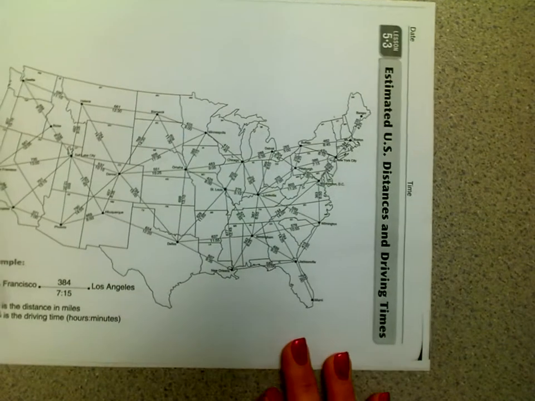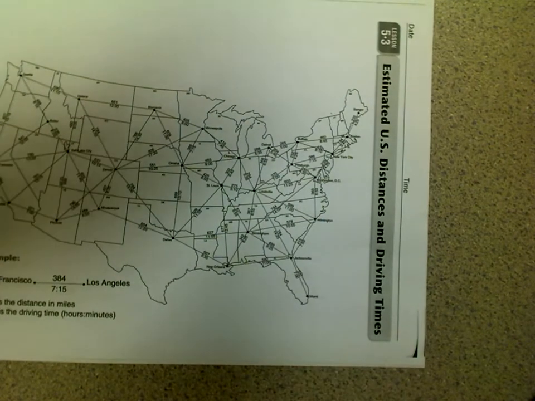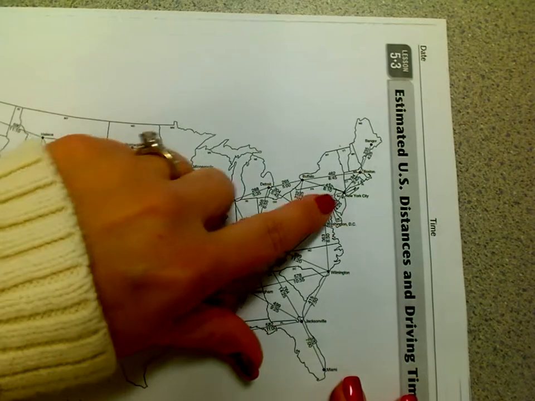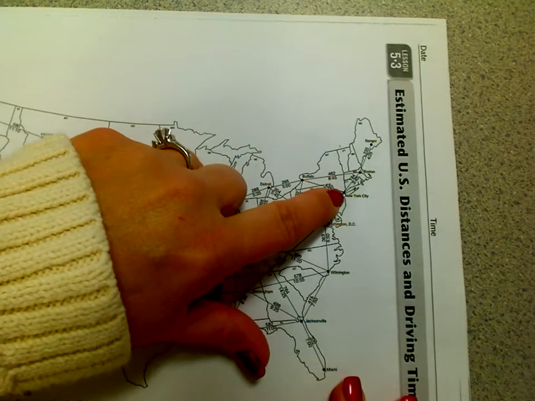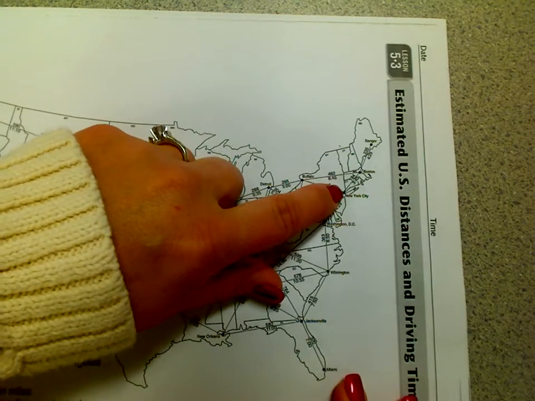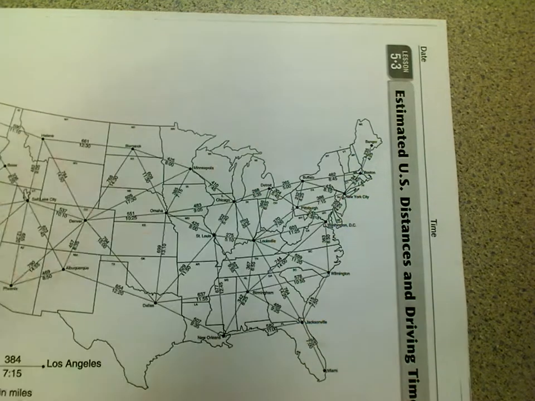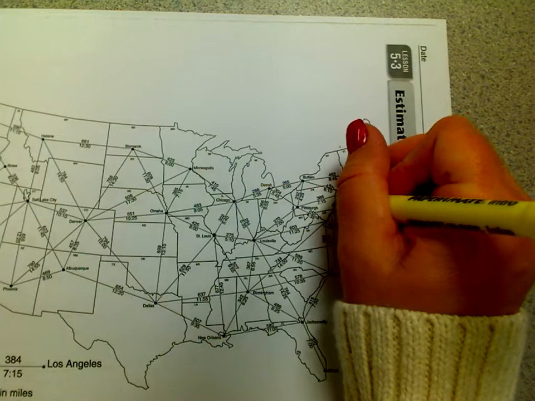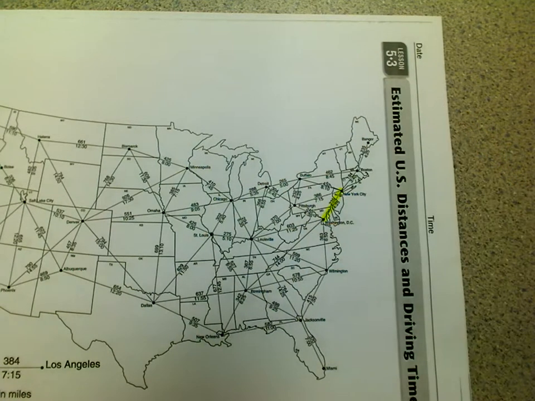So, here is the map. And unfortunately, Bensalem is not listed on the map. The closest city for us is going to be New York City. So we're starting in New York City, and I'm deciding to travel from New York City to Washington, D.C. first. I'm going to use a highlighter to highlight the distance, New York City to Washington, D.C.